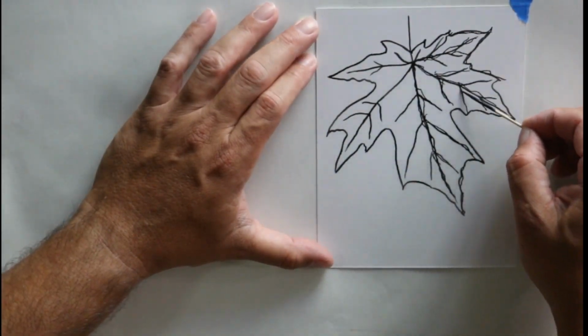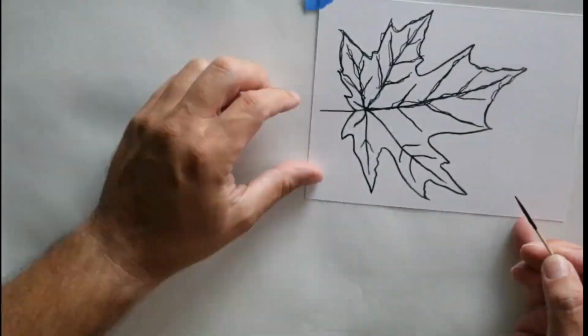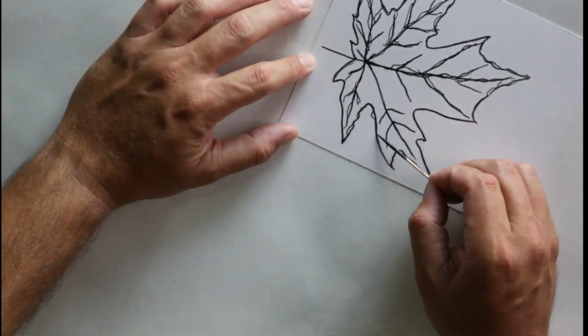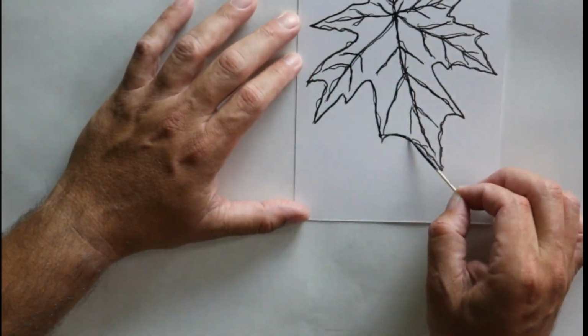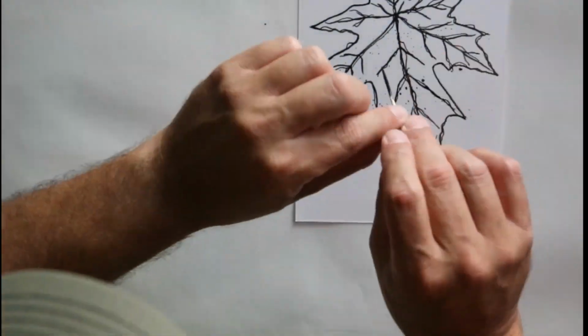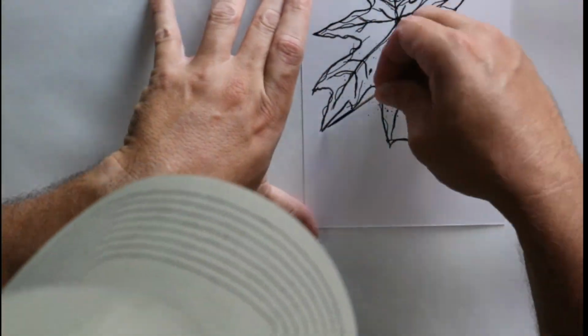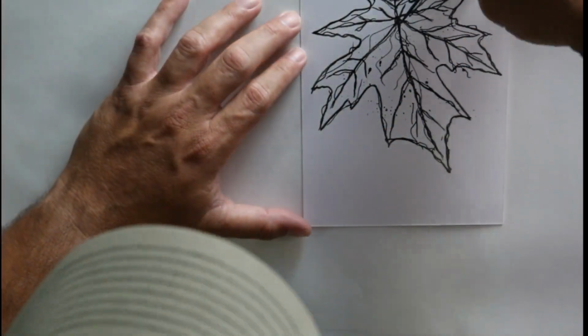So what I decided to come back through with is I use a toothpick, or you can use any small stick or piece of wood, and I dip the toothpick into the ink, and I'm going through and creating different effects. So some of that is splatter, and some of that is simply drawing with a toothpick.